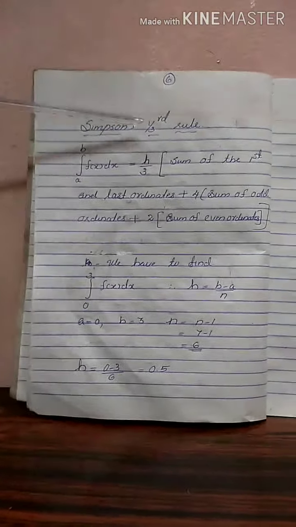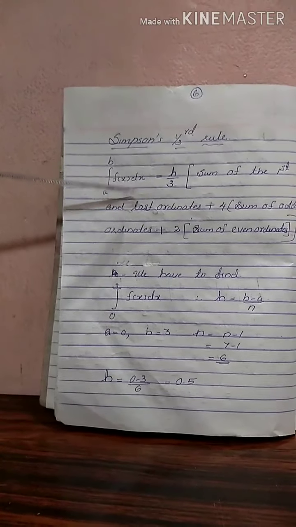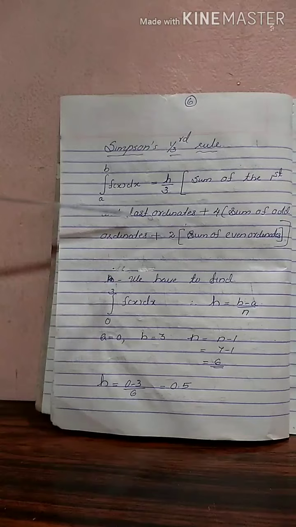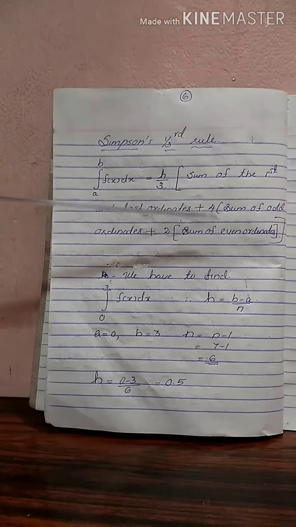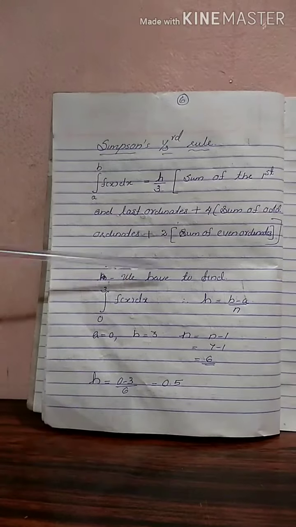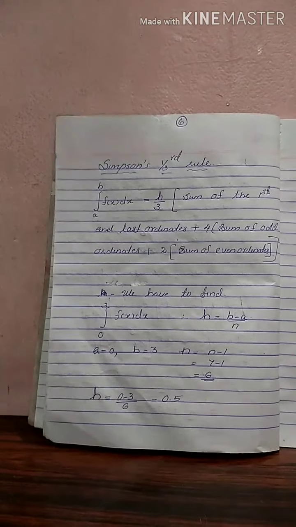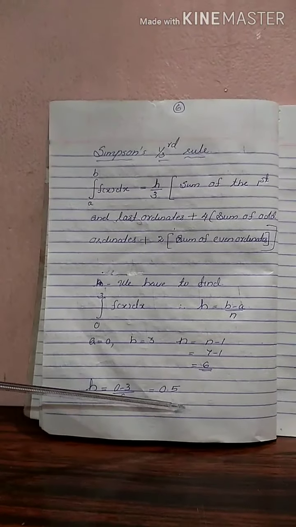Continuing the problem. Simpson's 1 by 3rd rule. The formula for Simpson's 1 by 3rd rule is integration a to b f of x dx is equal to h by 3 into sum of the first and last ordinates plus 4 into sum of odd ordinates plus 2 into sum of even ordinates. We have to find h, which is equal to 0.5. You have already found h is equal to 0.5.